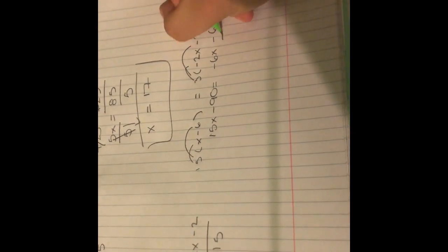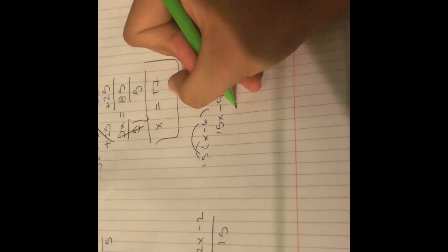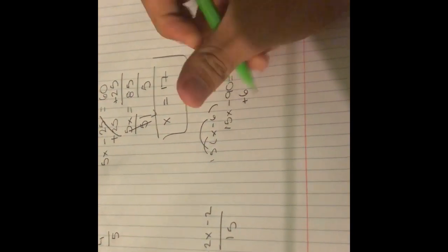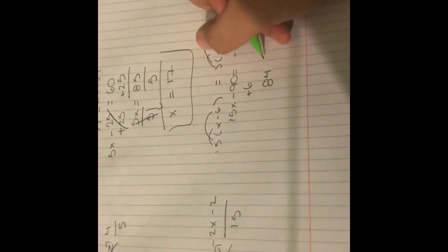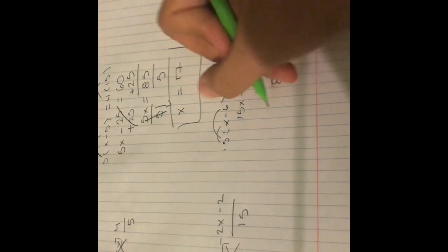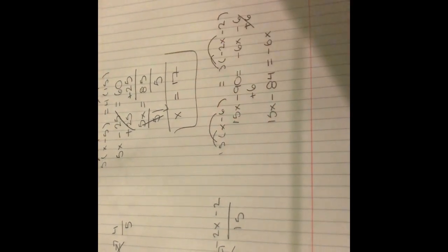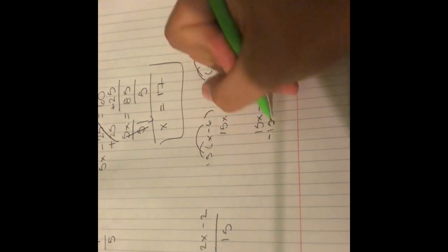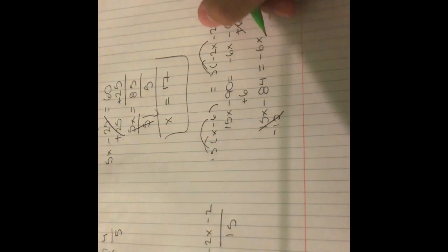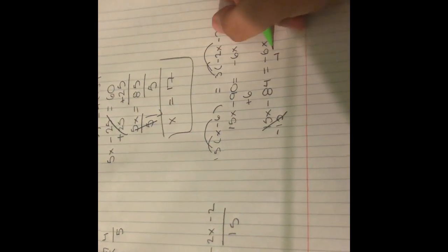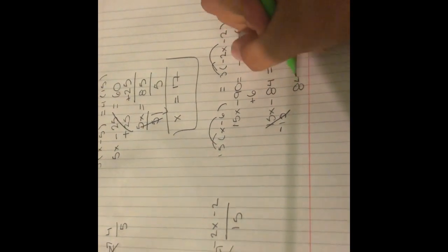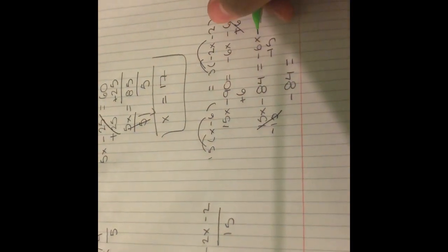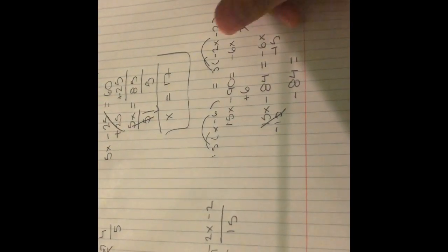The second step is we'll add 6 on both sides. So this will turn into 84 equals negative 6x, 15x. So now, since these are common, we're gonna have to subtract on both sides. This is a positive right now, so if it's a positive, we subtract. So 15, bring down negative 84. Negative 6 minus negative 15 is negative 21x.